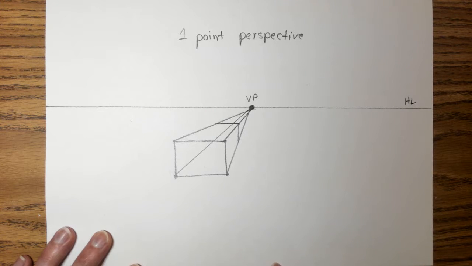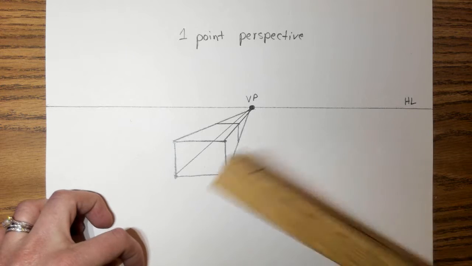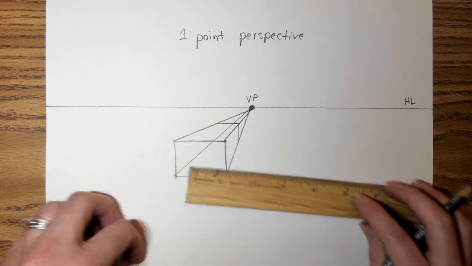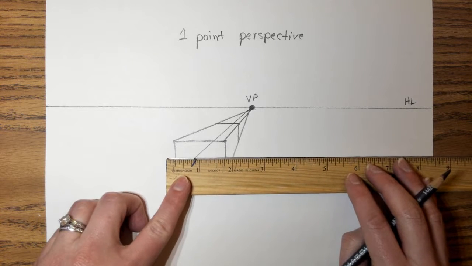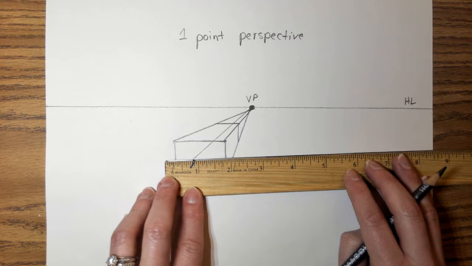If I wanted to make this look like a 3D see-through cube, like you can see through the box, that's completely easy as well. So now I want to add a horizontal line somewhere down here. I'm going to figure out where I want my corner to end. Maybe I want it to go right here.